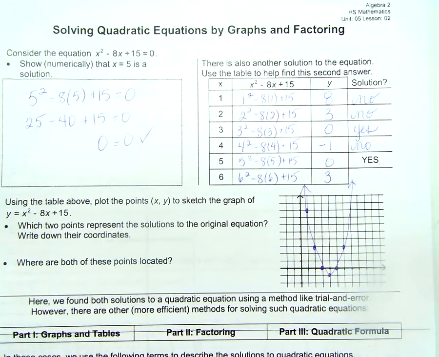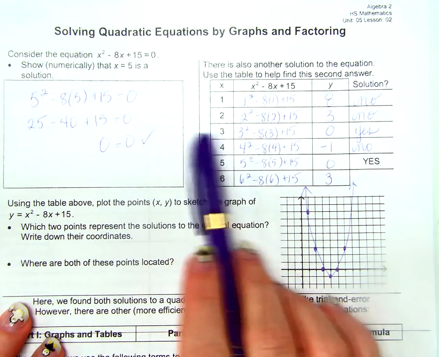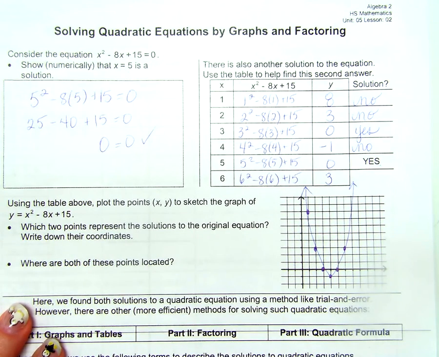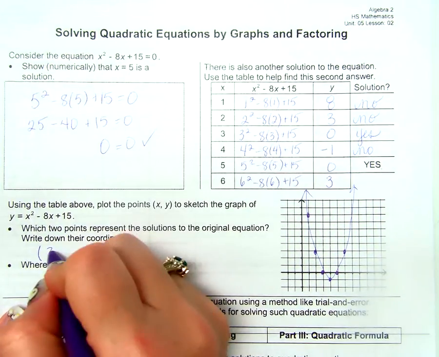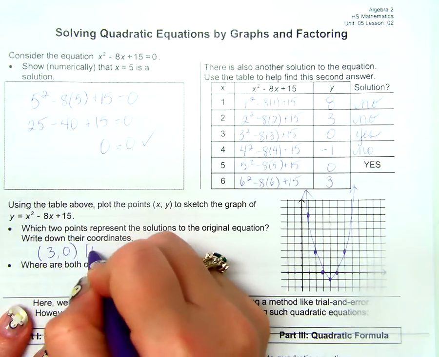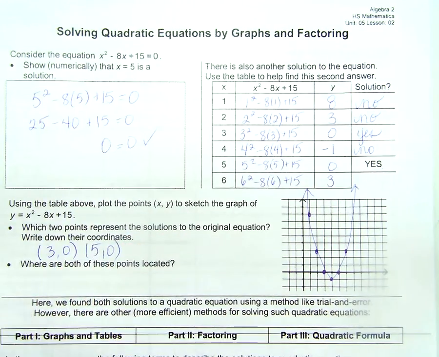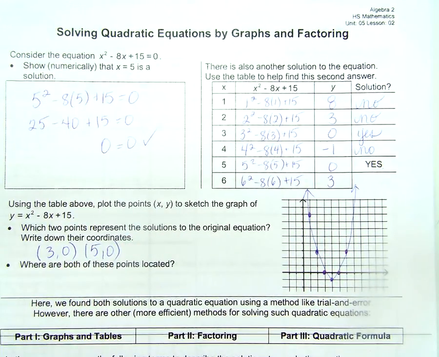Which 2 points represent the solutions to the original equation back up here? What points are they? Three, 0, and 5, 0. Where are those points located?